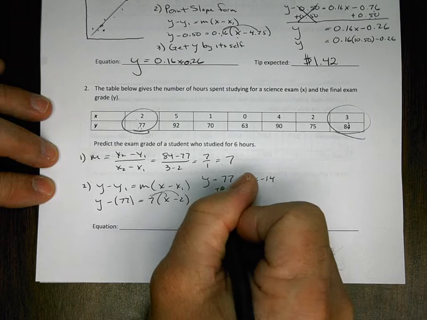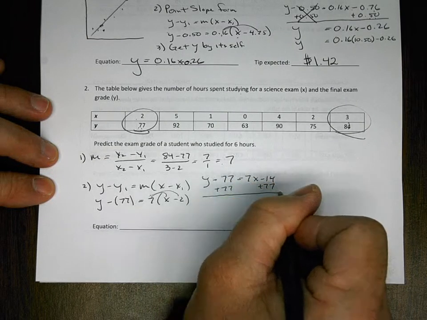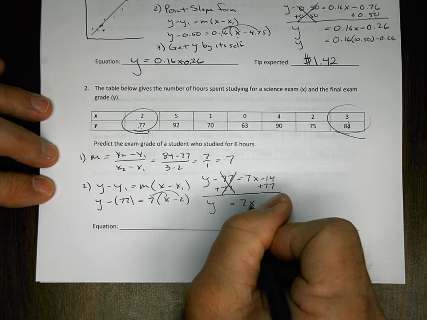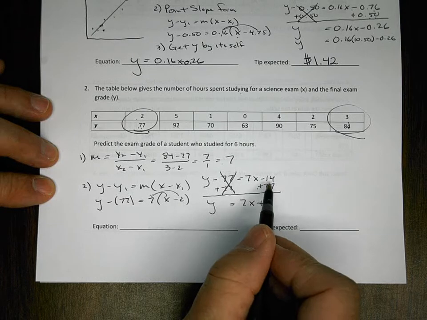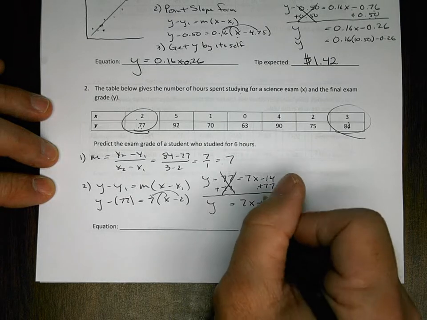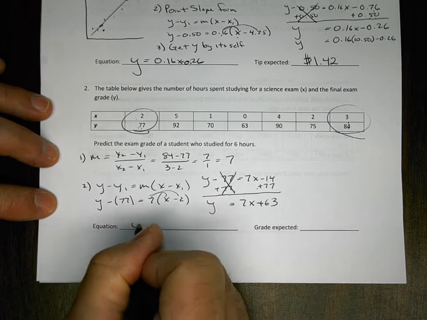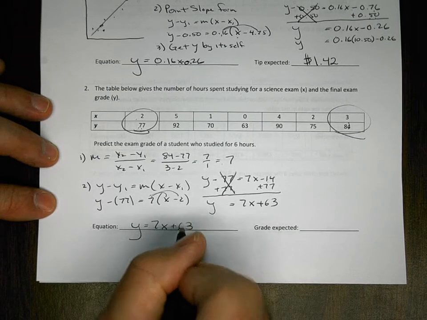Now I will add 77 to both sides. I get y equals 7x plus, take the sign of the larger number and subtract the smaller. So 77 minus 14 is 63. So my equation is y equals 7x plus 63.